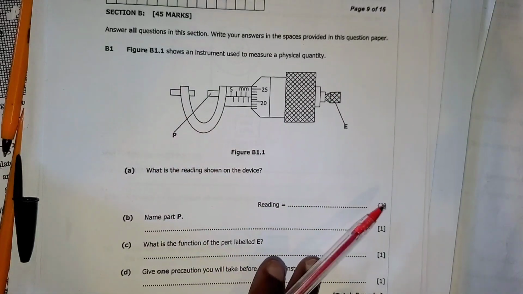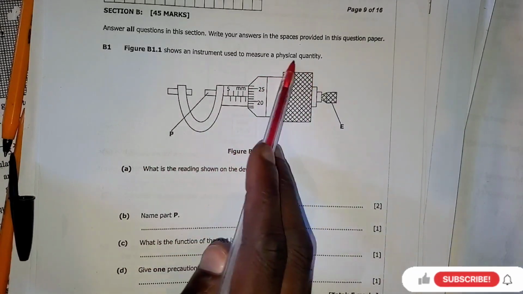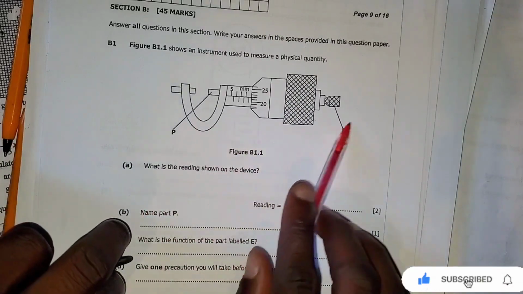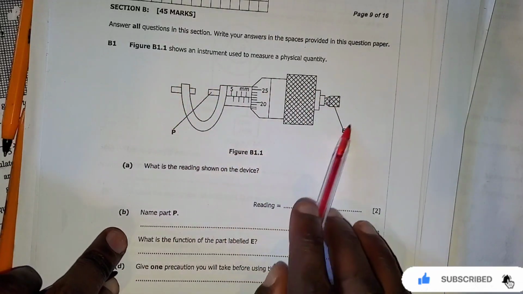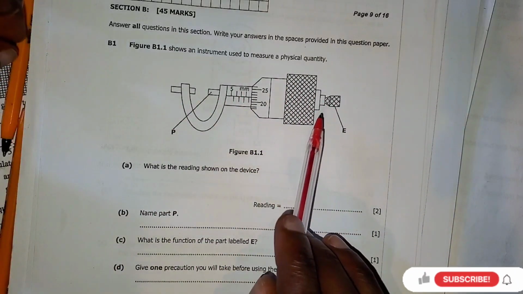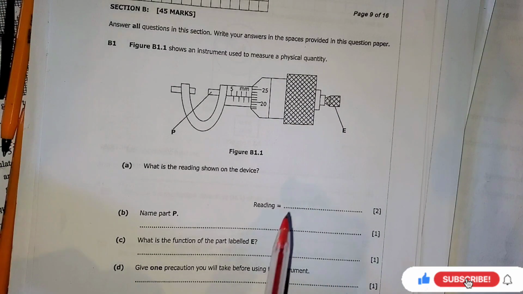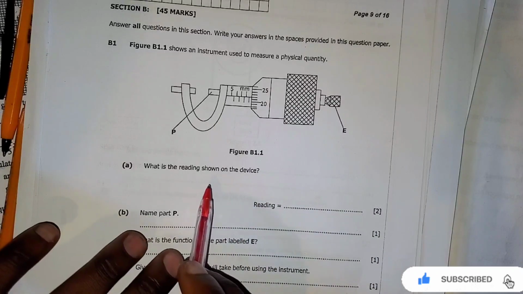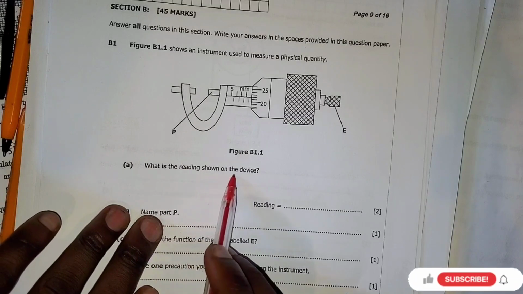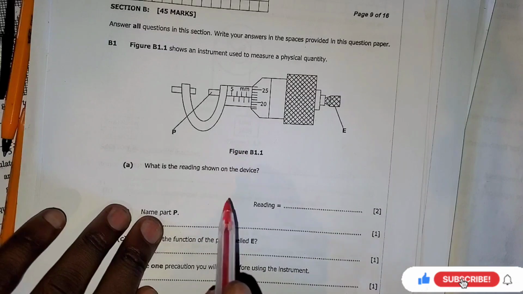B1, the first question here. Figure B1.1 shows an instrument used to measure a physical quantity. The name of this instrument is a micrometer screw gauge. The quantity that it measures is length. Now, let's read the first question. A, what is the reading shown on the device?